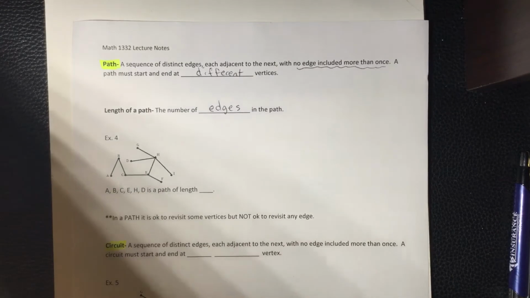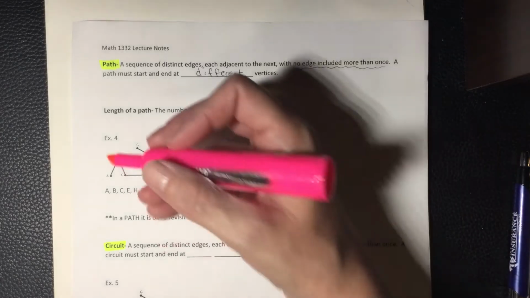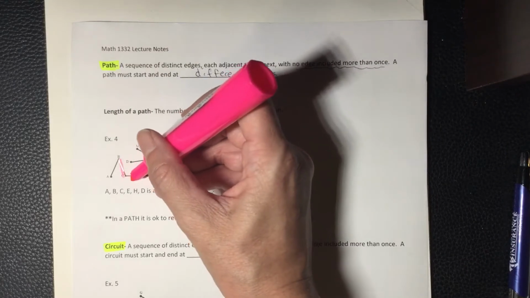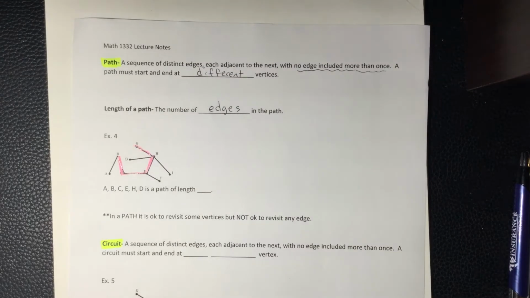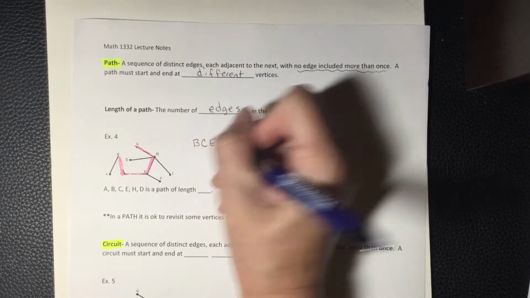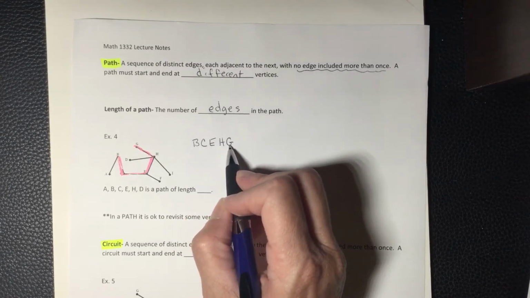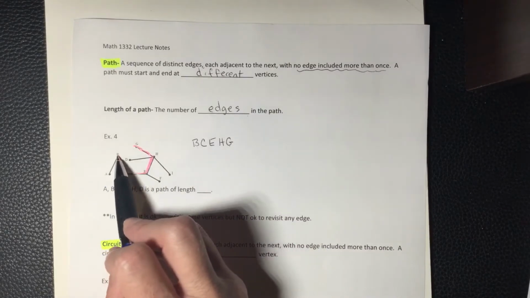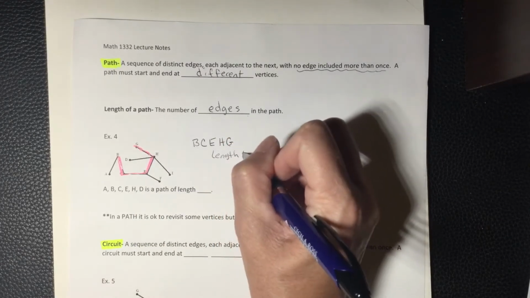So let's just say, for example, we take this graph, and I want a path from B to G. So I'm going to start at B, and I'm just looking for adjacent edges, and I'm going to work my way over to G. All right, so if I wanted to write that path, I didn't do the same one they did here, but that path would be B, C, E, H, G. Now notice it starts and ends with different letters. That makes it a path. It has 5 letters, but it's going to have length 4 because I traveled 1, 2, 3, 4 edges. So that would be length 4.